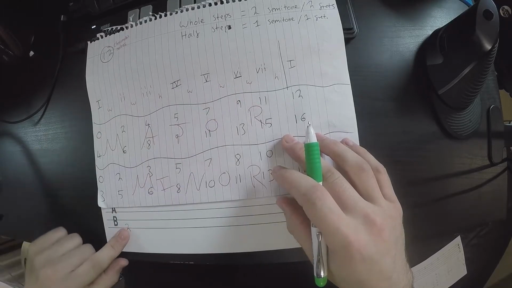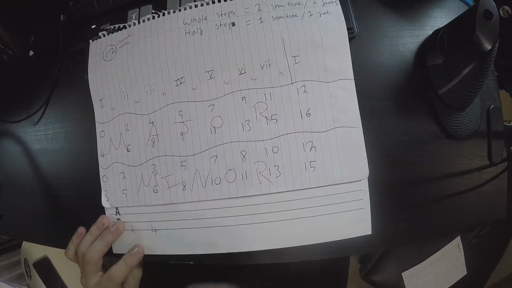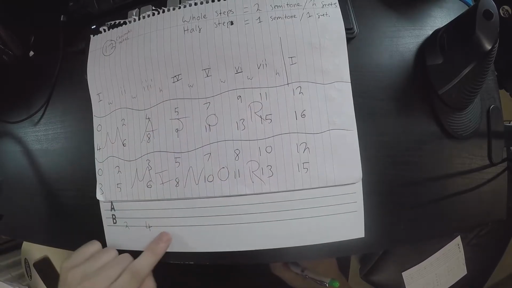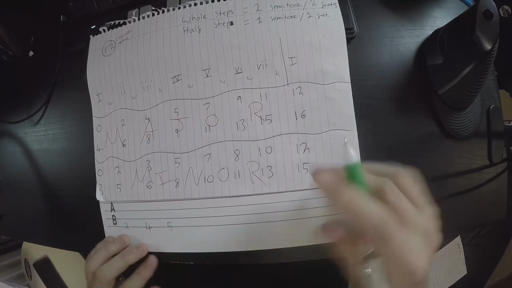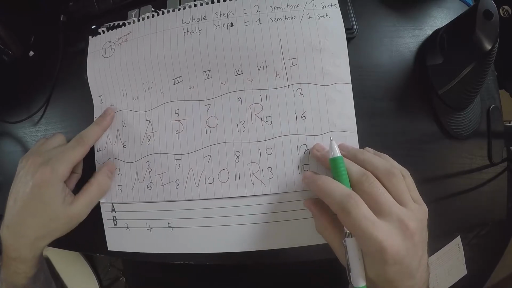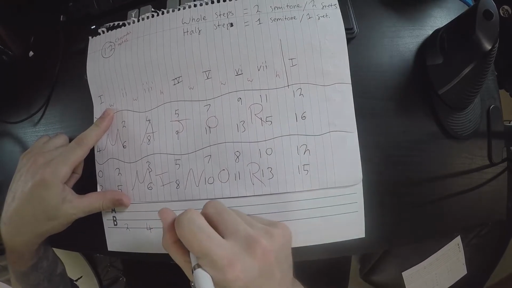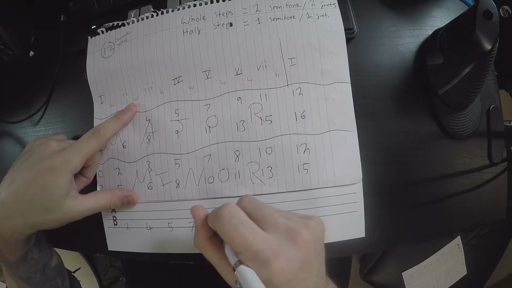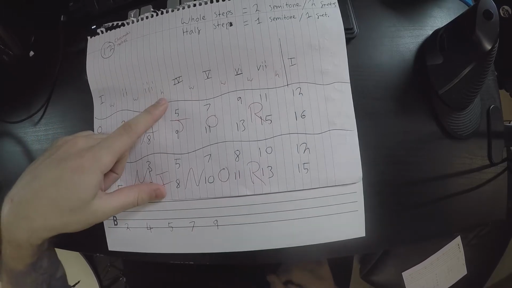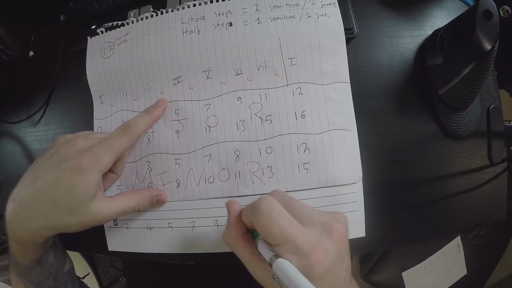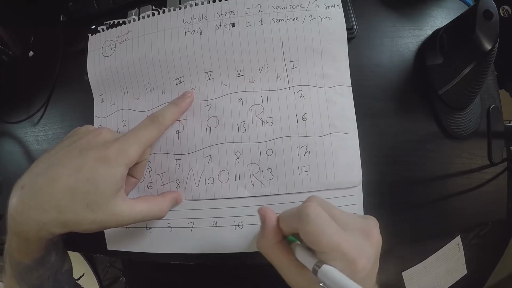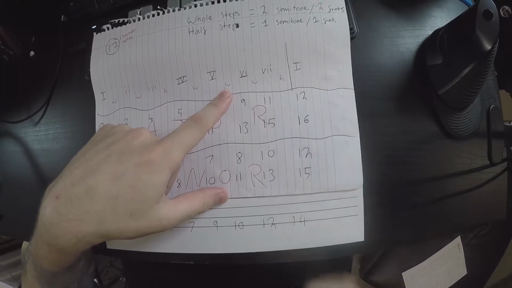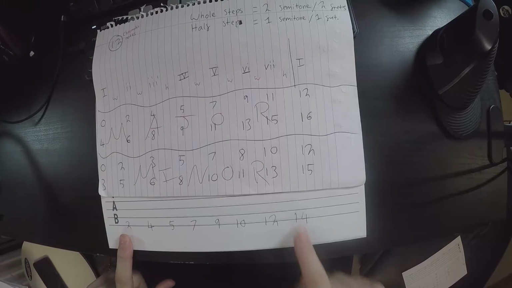So the first interval is a whole step. So we're going to go from 2 to 4. The next interval is a half step, so we're going to go from 4 to 5. We're at 1, we've got another whole step to go. So another whole step, a half step now, whole step, and a whole step. Okay, 2 and 12 is 14, which looks good.